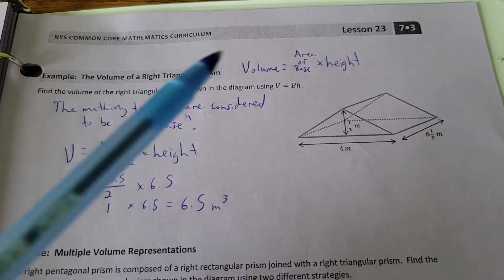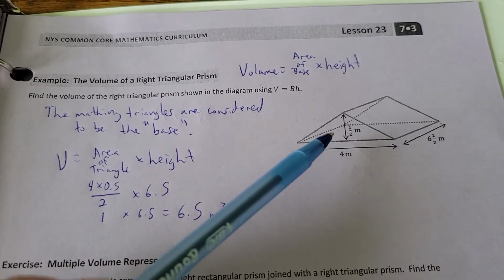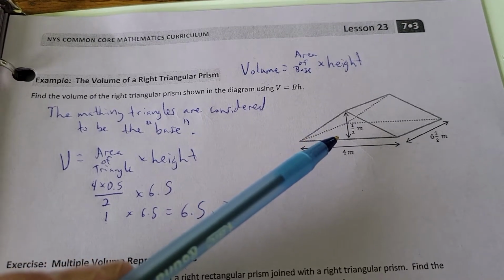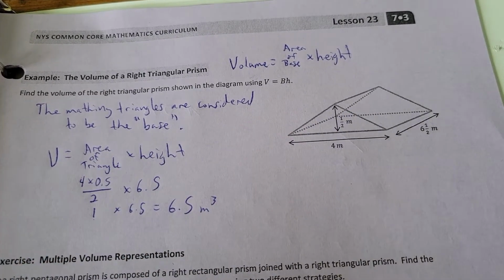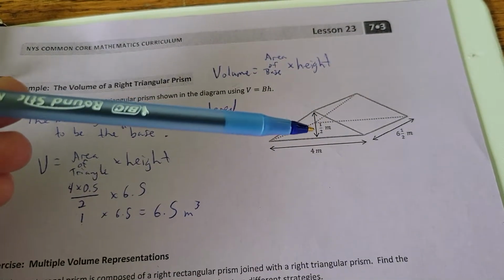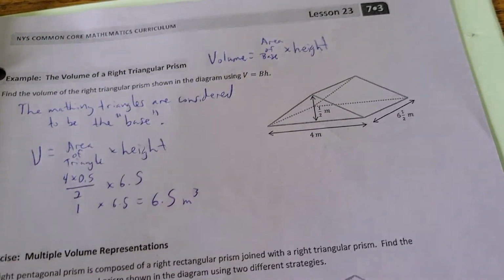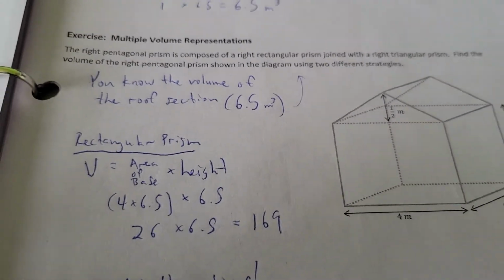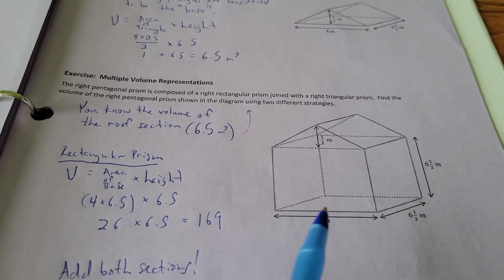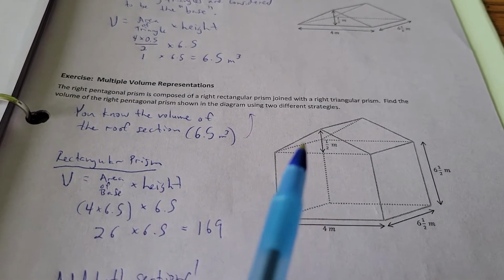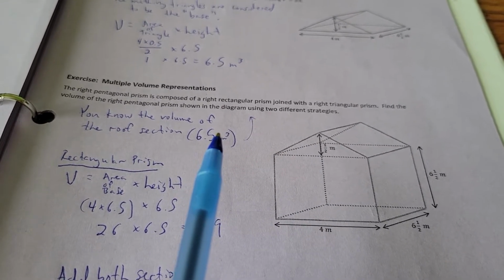So in any triangular prism, find the area of the particular triangle you see on the outside of each part here. They're the same, so all you've got to do is find the area of one of them and multiply it by the distance between the two of them. Technically this is laying down, so it doesn't look like height, but it's considered to be the height. 6.5 is the height. All right. Now, they want us to find the volume of this particular object, like a little house type of shape. Well, we've already figured this part out here. That's the 6.5. I'm already done with that.